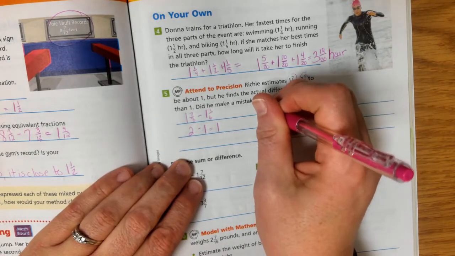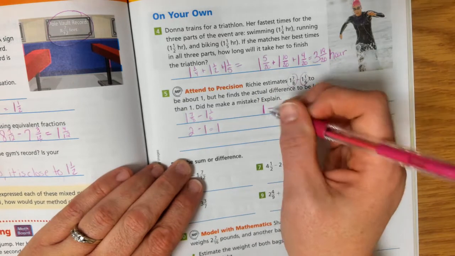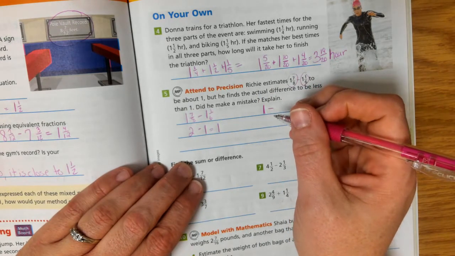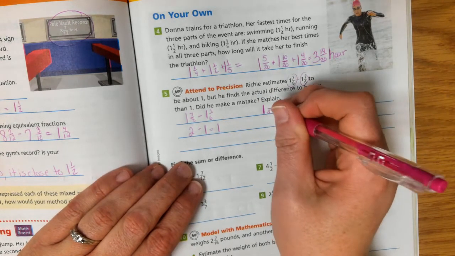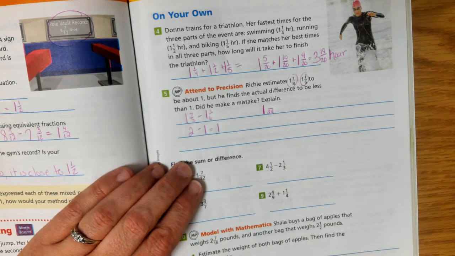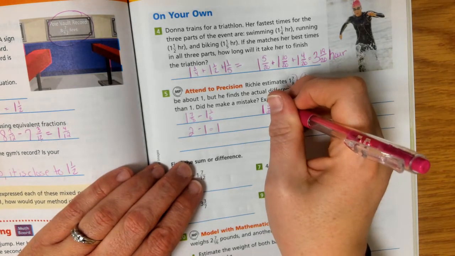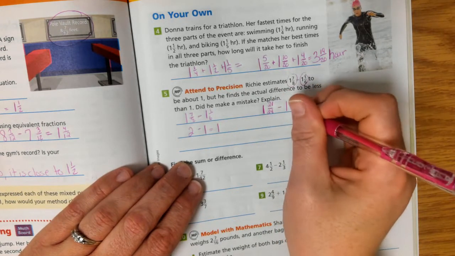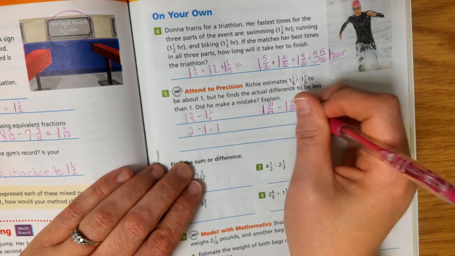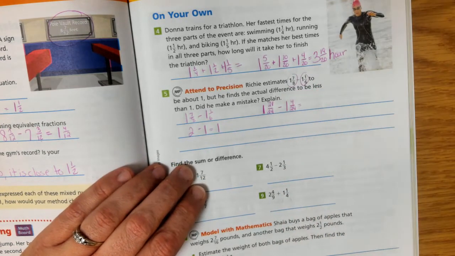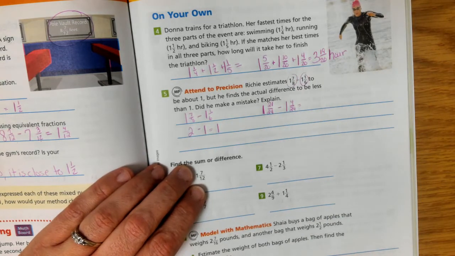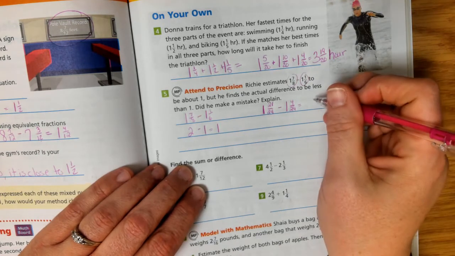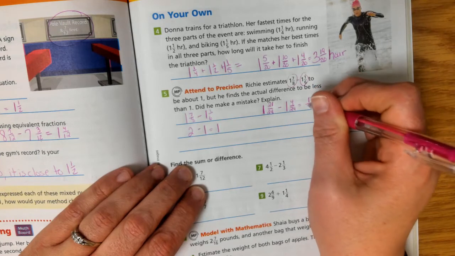So let's see. 1 7/8, we're going to regroup to 1 and, let's see, we could do 24ths. So 1 and 21/24ths, because you're going to multiply the top and the bottom by 3, minus 1 and 4/24ths, which would equal 21/24ths minus 4/24ths equals 17/24ths.